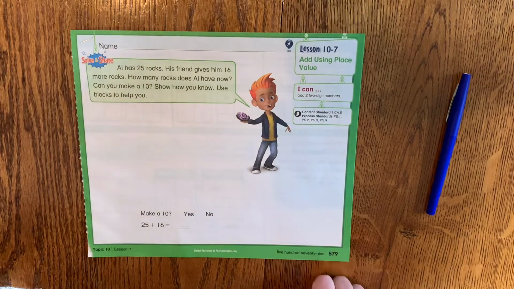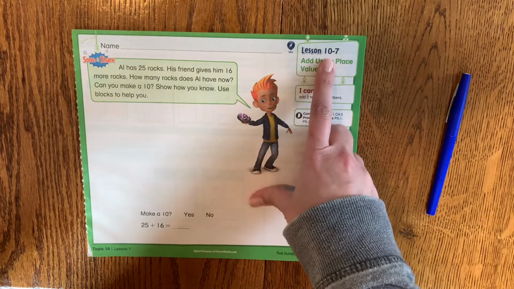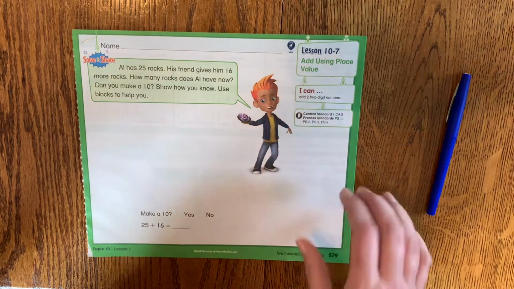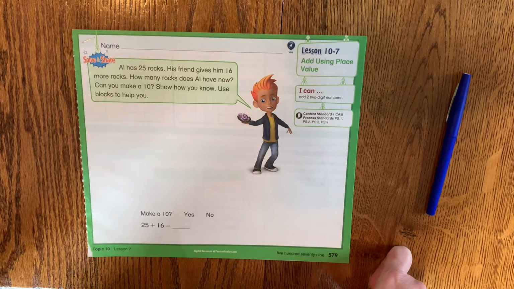You can always pause your video if you need to make sure that you're on the right lesson with me. All right, so we've been working hard on our place value. We've been adding two-digit numbers, and we've been practicing lots of different strategies to do so. Can you think of some of the strategies that we have practiced? See if you can name one.